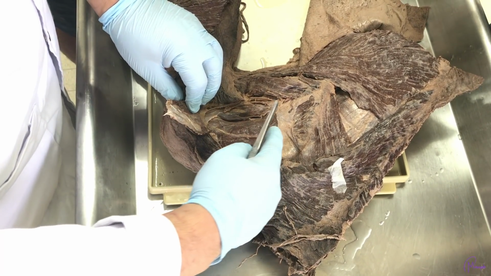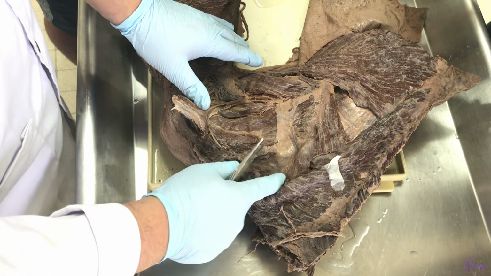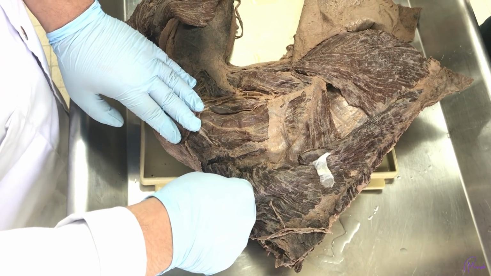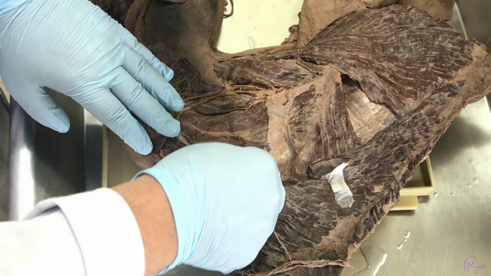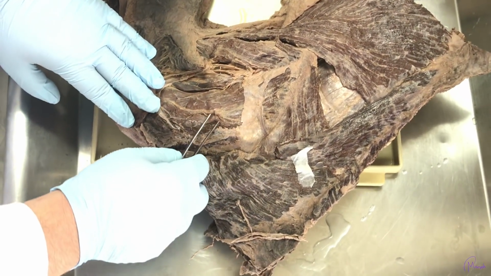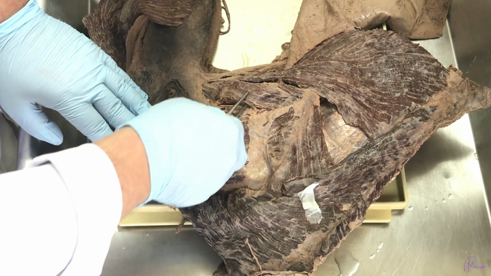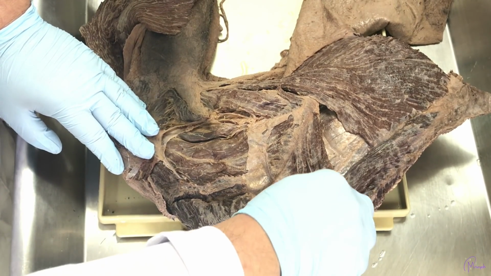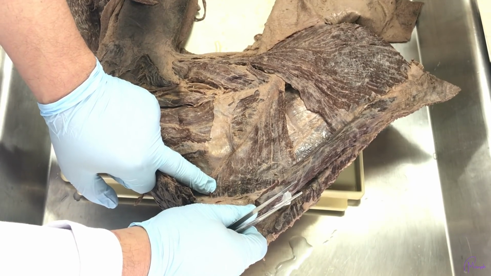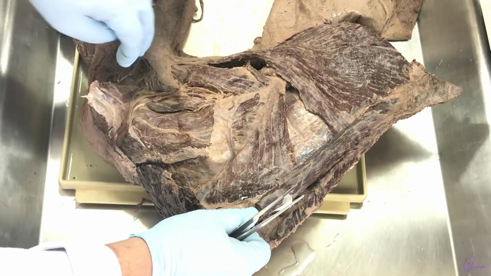And what's this? Infraspinatus, and then we have supraspinatus. So we have supraspinatus here, located in the supraspinous fossa. Infraspinatus muscle located in the infraspinous fossa. So we have supraspinatus, infraspinatus, teres minor, teres major, rhomboid major, minor, and then over here would be the levator scapulae. And you need to know the innervation of all those.